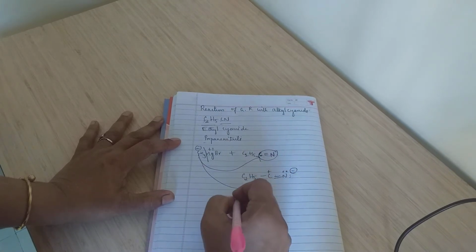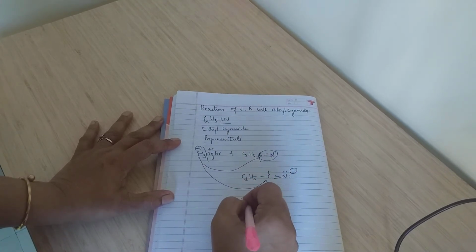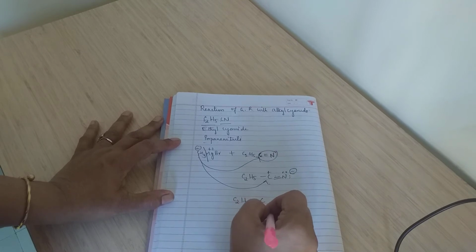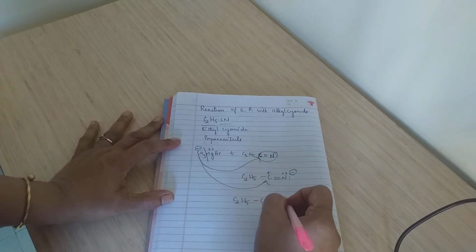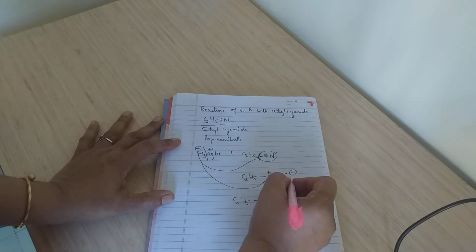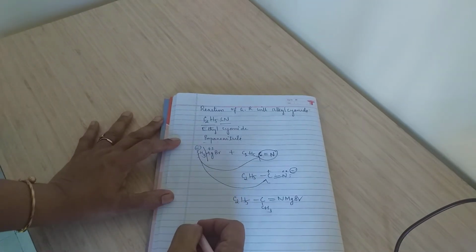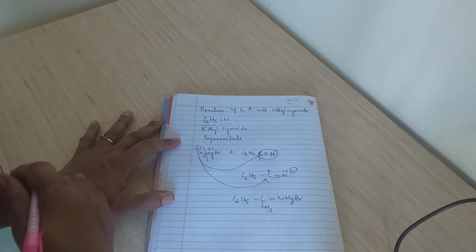to which this CH3 of the Grignard reagent will give its electron. So what are you going to get? C2H5 C(CH3) double bond N MgBr. You are aware of this. MgBr will add across a double bond to the electronegative element. So this is what you are going to get.